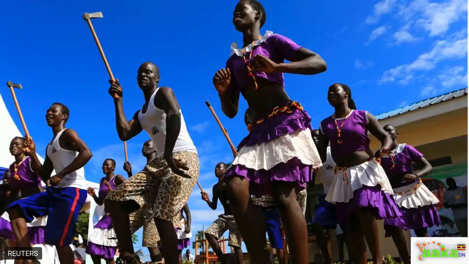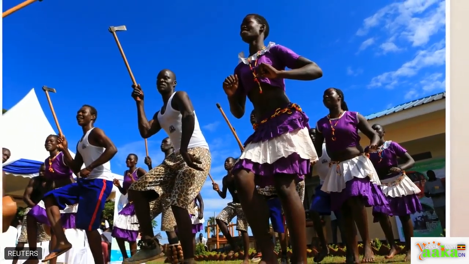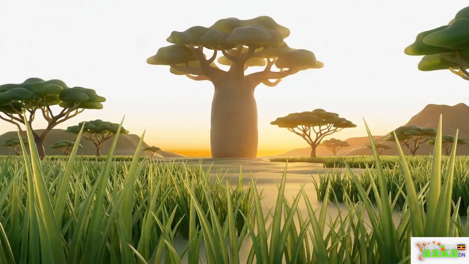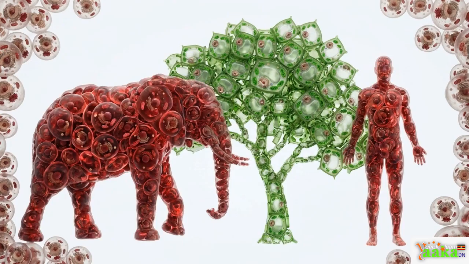We see the results of this perfectly tuned machinery when people move, breathe, and dance. Every time you watch life growing in the soil or moving across the savanna, you are watching the synchronized teamwork of trillions of tiny living building blocks.